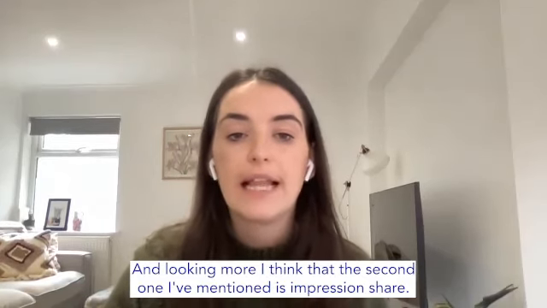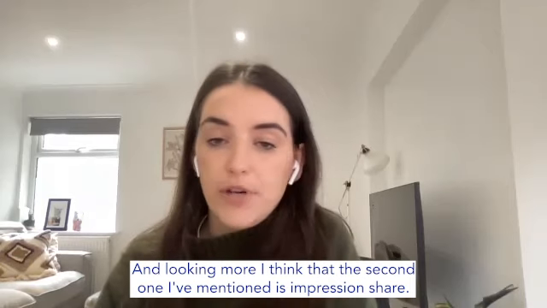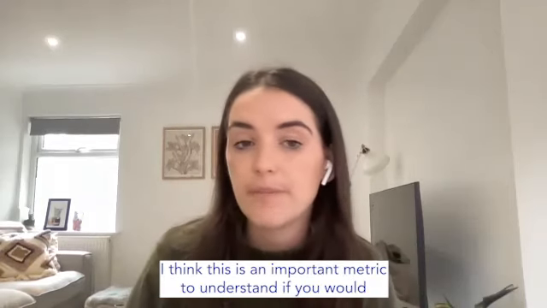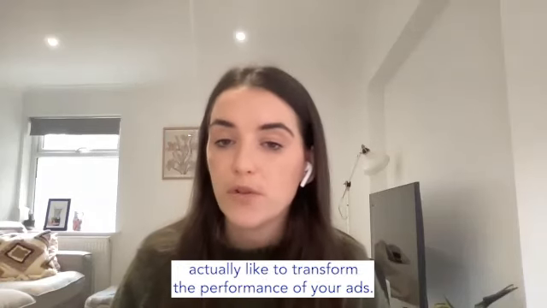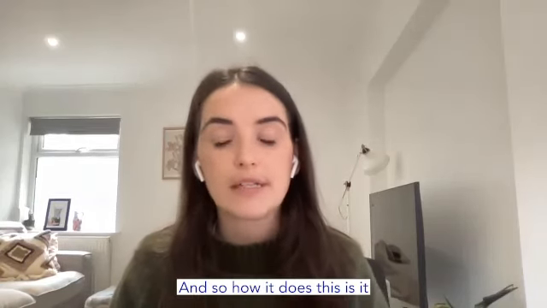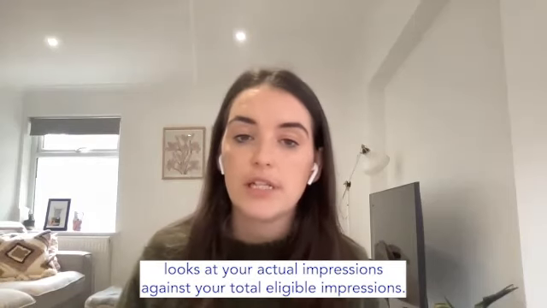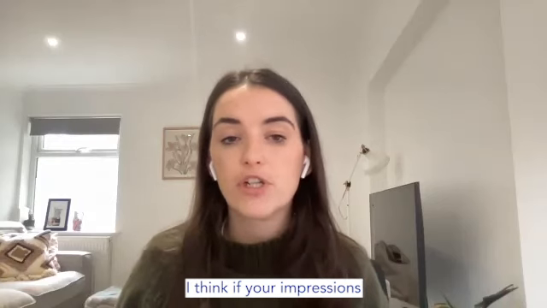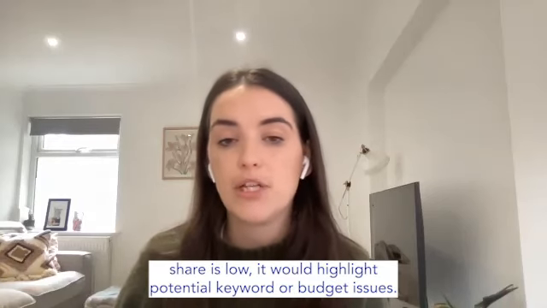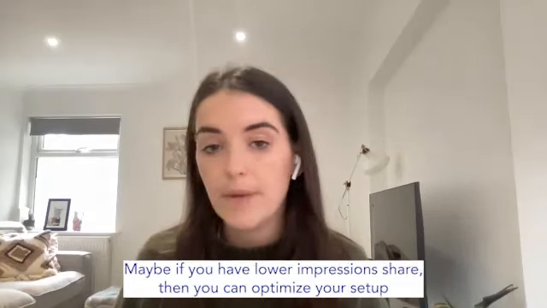Looking more, I think that the second one I've mentioned is impression share. I think this is an important metric to understand if you'd actually like to transform the performance of your ads. So how it does this is it looks at your actual impressions against your total eligible impressions. I think if your impression share is low, it would highlight potential keyword or budget issues maybe.